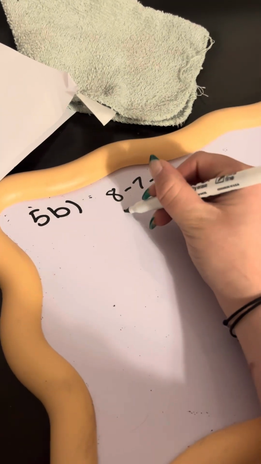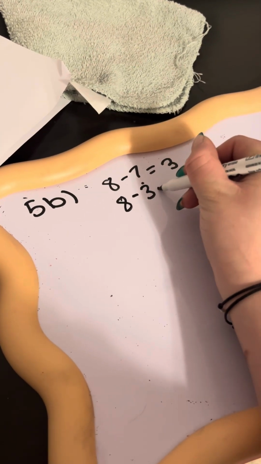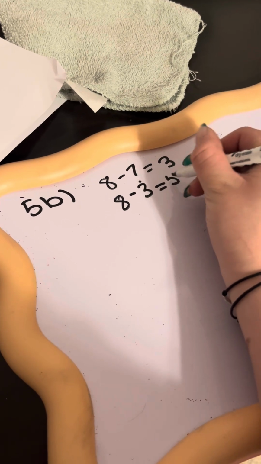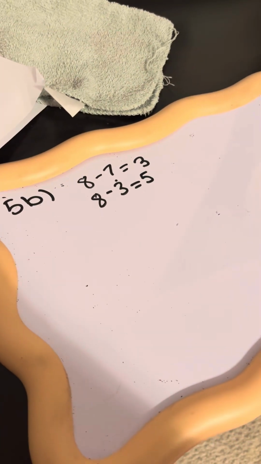For 5B, we need to figure out what number is missing. So we have 3 that are visible. So if we arranged it, 8 minus 3, it would be 5. So that is what we're missing, is the number 5.